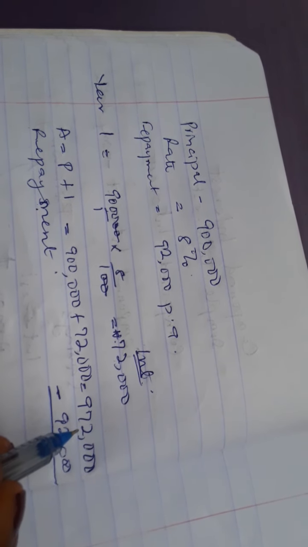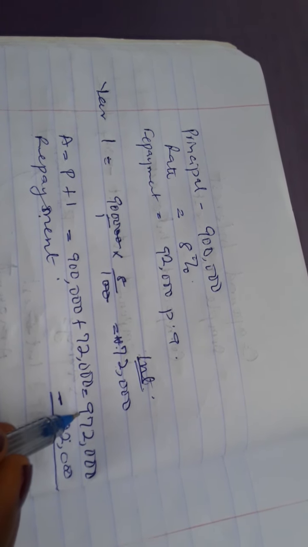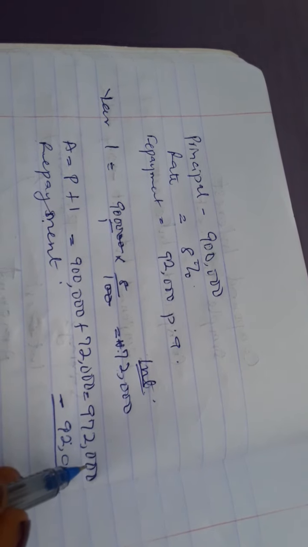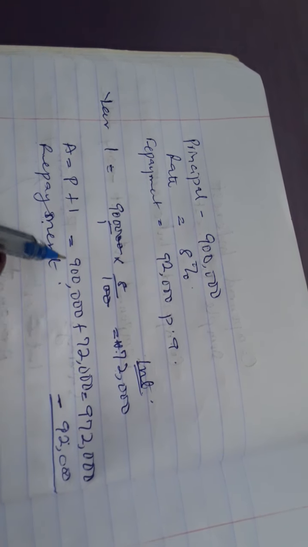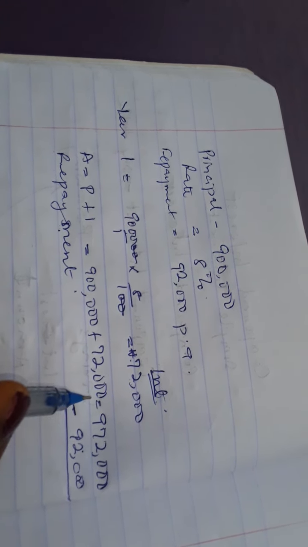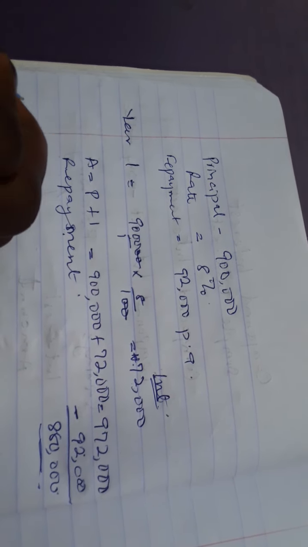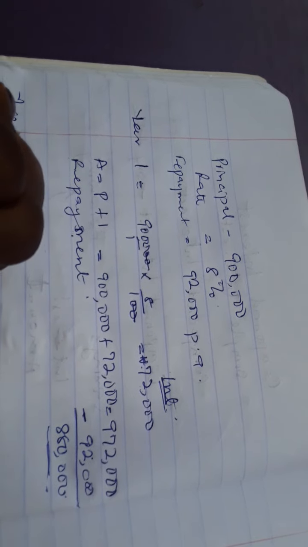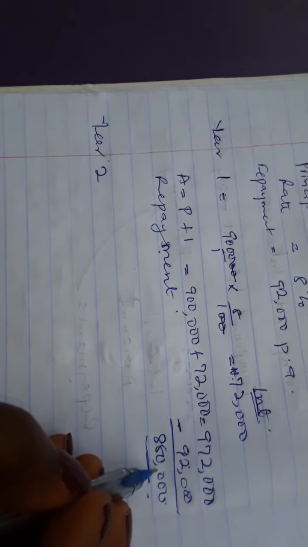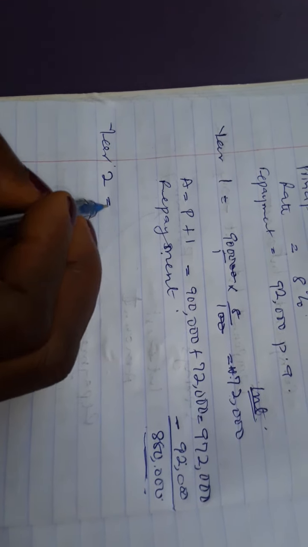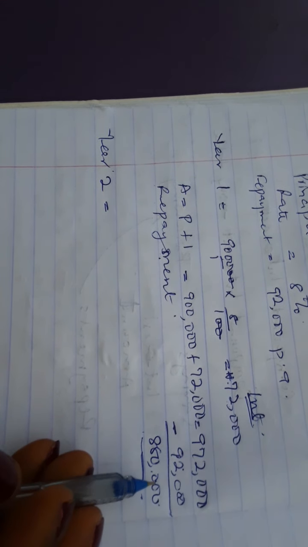And in this case, we are saying the amount at the end of the year is 972,000 based on our computation. And the repayments is 92,000 naira. If you subtract that, you have 880,000 naira. That means in year 2, this amount becomes the principal. Do we understand?